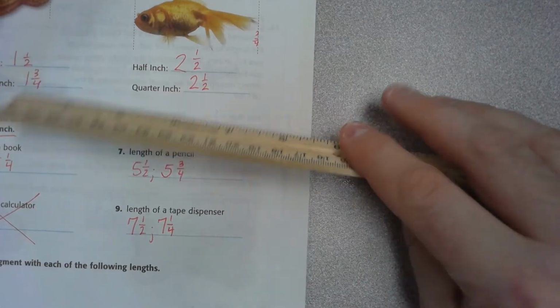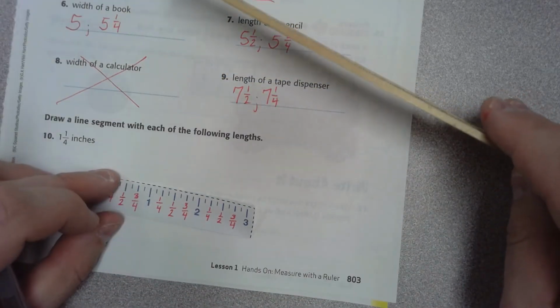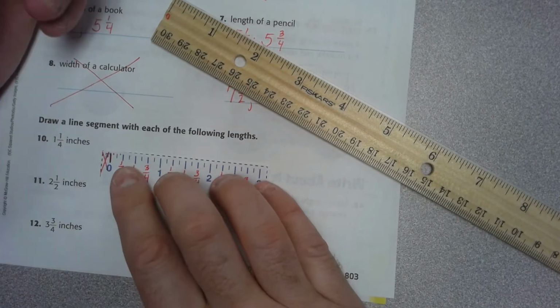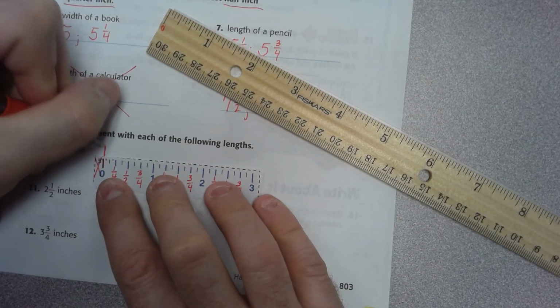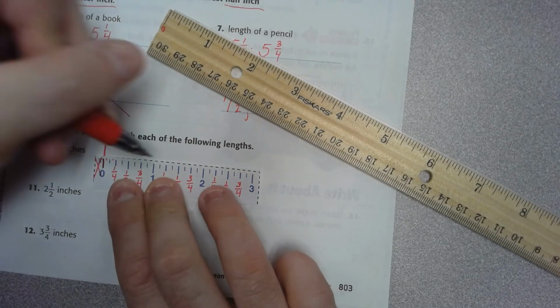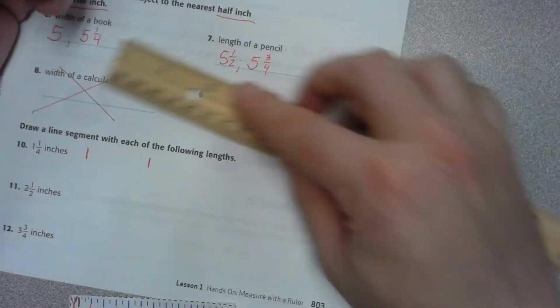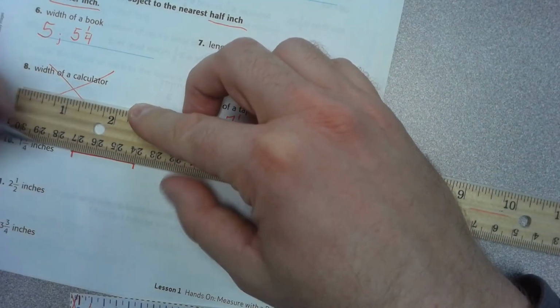All right. Now we can't really use this ruler here for this bottom part down here because it asks for like 2 and 3 or 3. We can do the first one if we wanted to, 1 1/4. So it says draw a line segment. So we're going to basically make there, 1 1/4. So we're going to go to 1 and then the quarter. We do it right there. And then we just draw our line. There's our 1 1/4 of an inch.